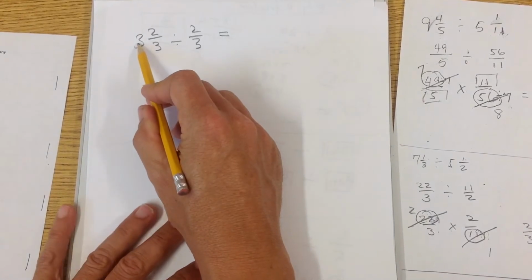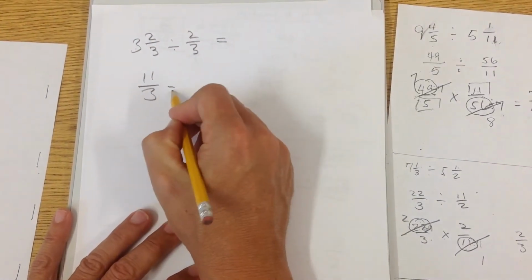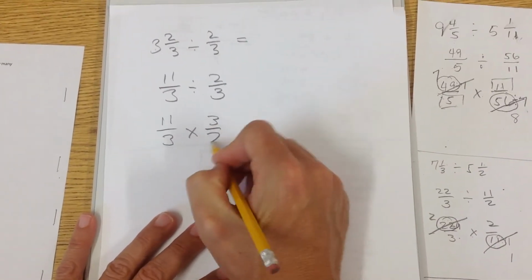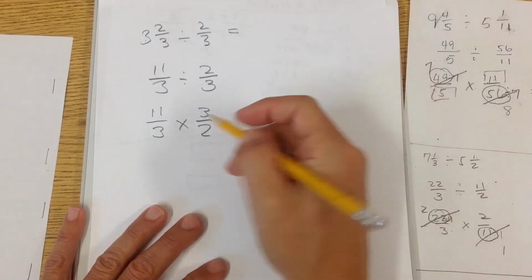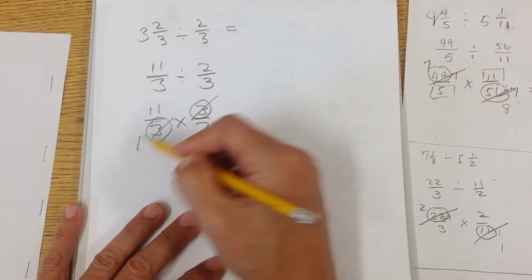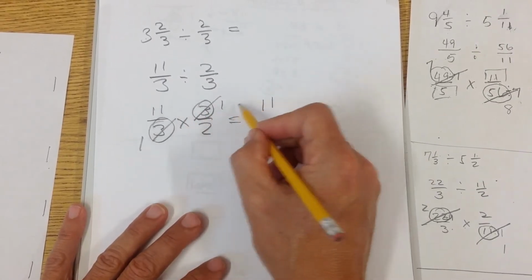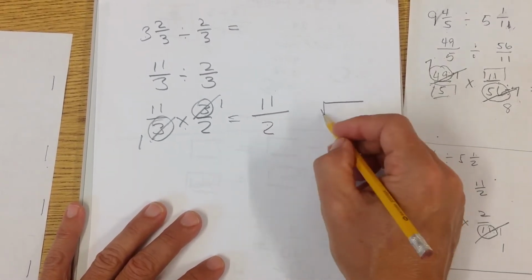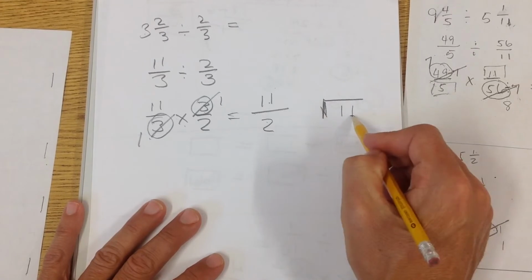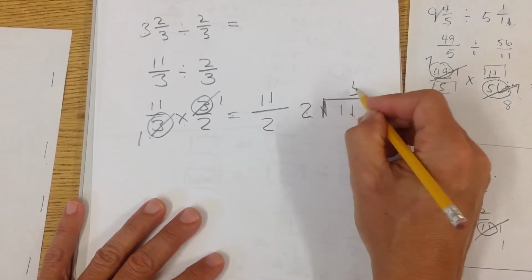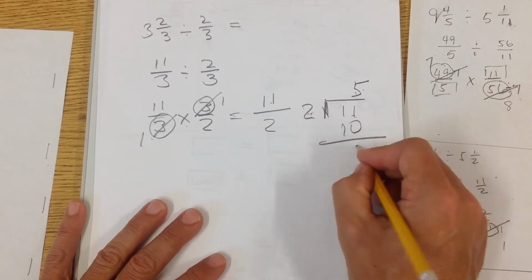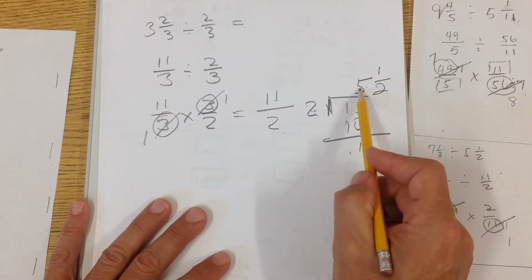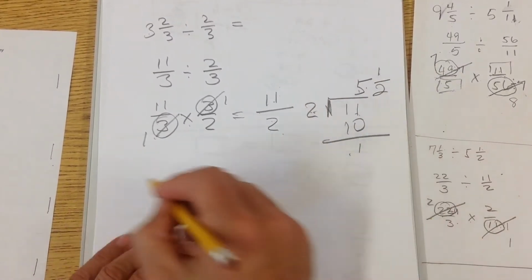So 3 times 3 is 9, plus 2 is 11 thirds, divided by 2/3. Keep, change, multiply by the reciprocal, which is the flip, and the 3's become 1's, and I get 11 times 1 is 11, 1 times 2 is 2. Improper fraction again. This becomes, the numerator goes in the house, 2 goes into 11, 5 times 2 is 10. My remainder becomes my new numerator. Always keep the denominator the same. 2 times 5 is 10, plus 1 is 11 over 2.